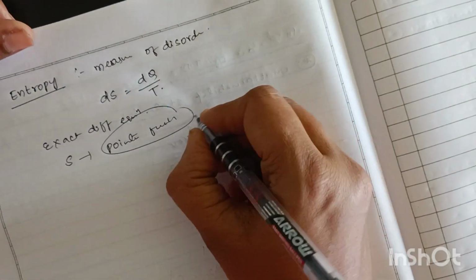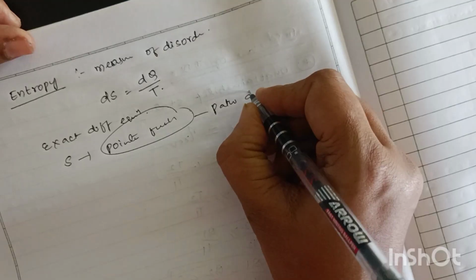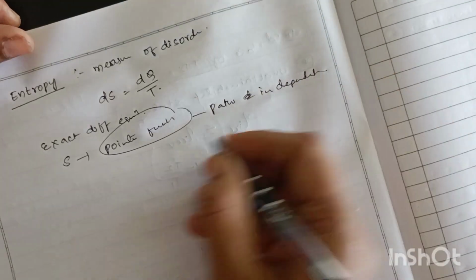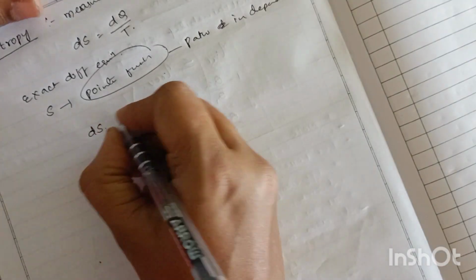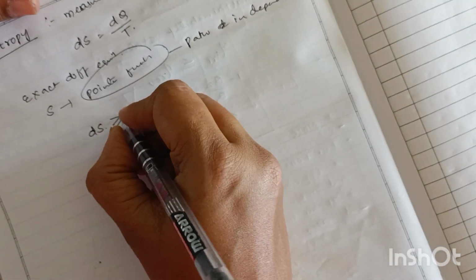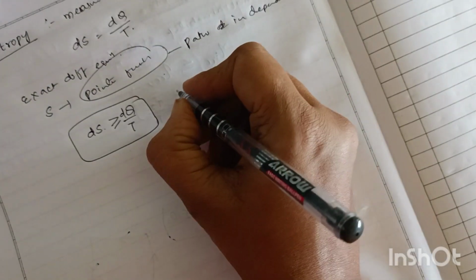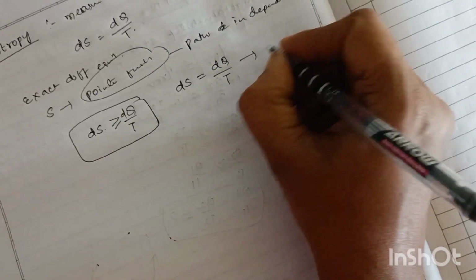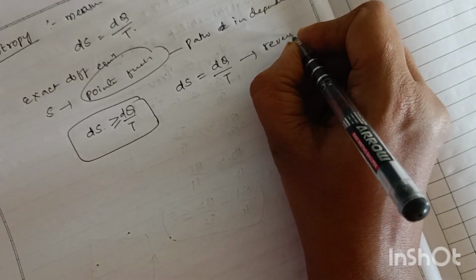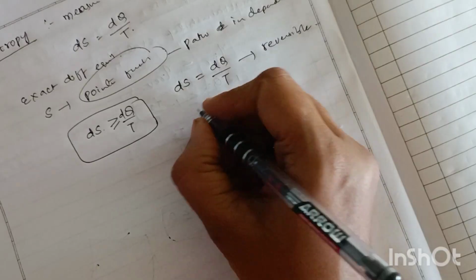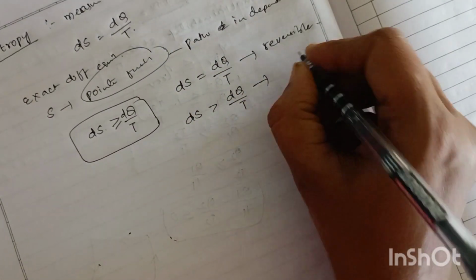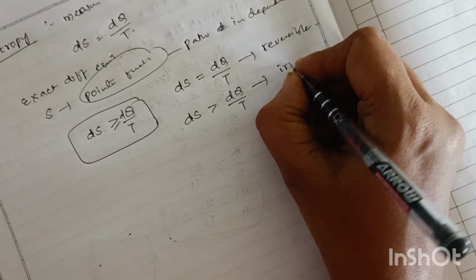Means what? It is path independent. Now actually dS is greater than or equal to dQ by T, very important. So dS is equal to dQ by T for reversible process, and dS is greater than dQ by T for irreversible process.